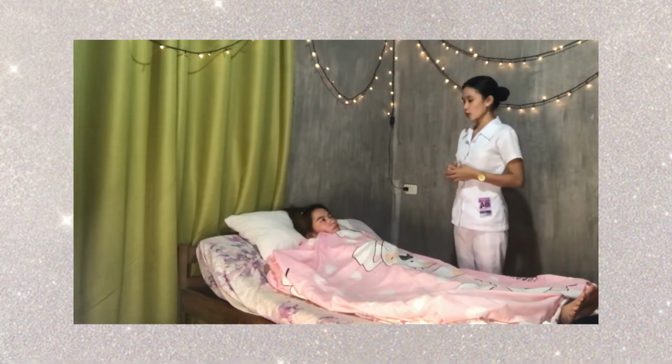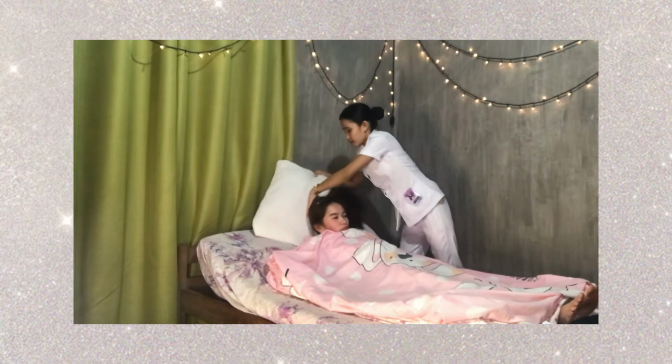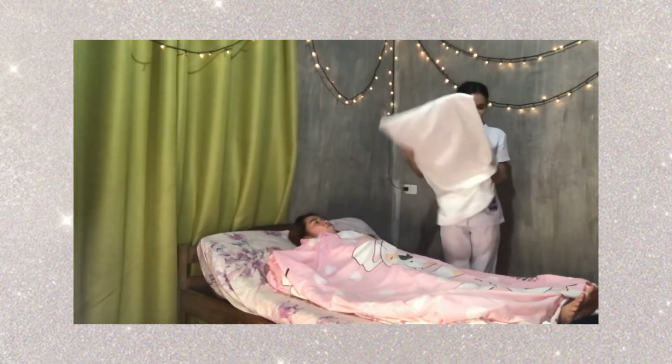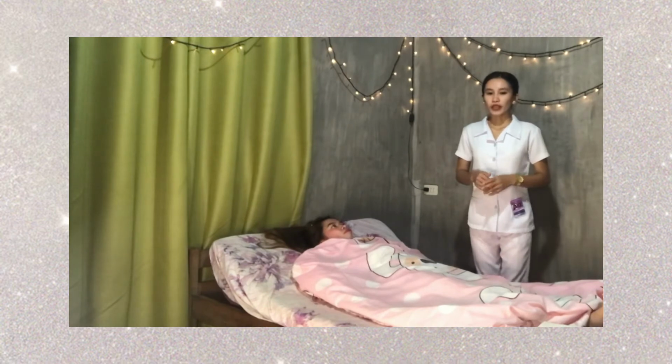So I'm going to get the pillow. Now place the towel appropriately. The first towel should be under the patient's head.